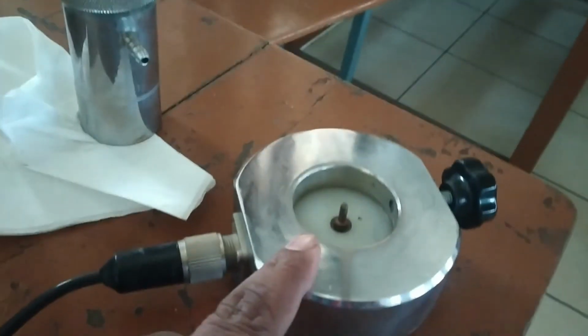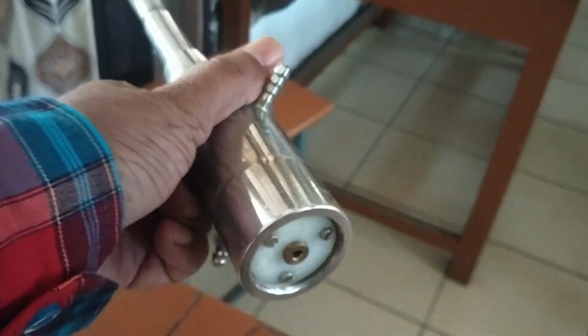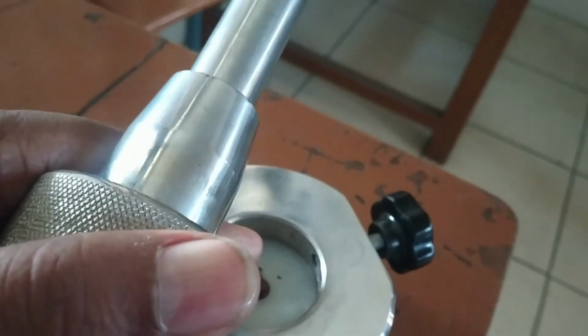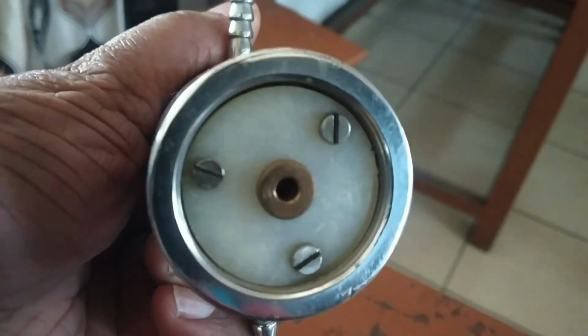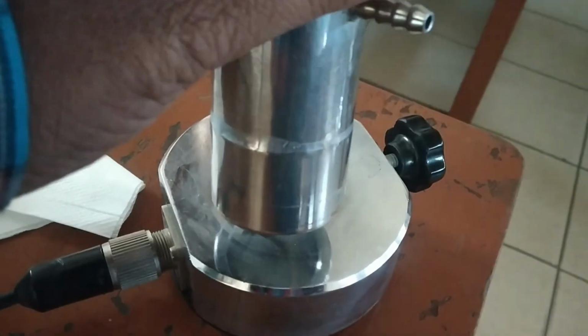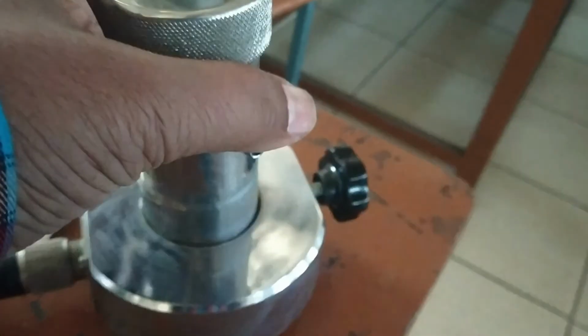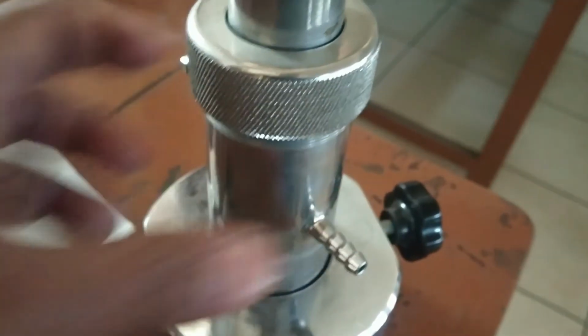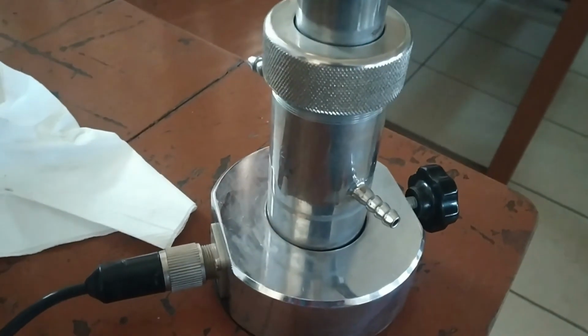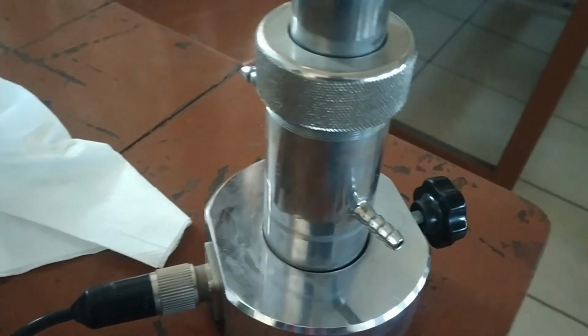Now you can see there is a pin. If I show you this cylinder, it has a bottom, there is a pin here, and at the bottom of this cylinder there is a hole. So if I put this here, then this pin will enter into the hole. There will be a spring around this pin in the bottom. I cannot show you that, but it is there, and on the spring there is a disc, and that disc will be in contact with the water.